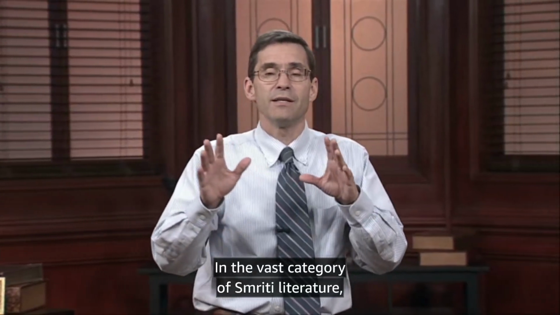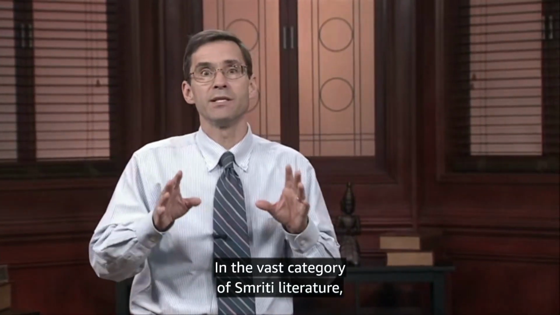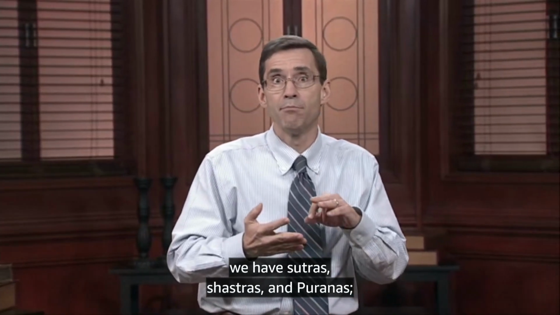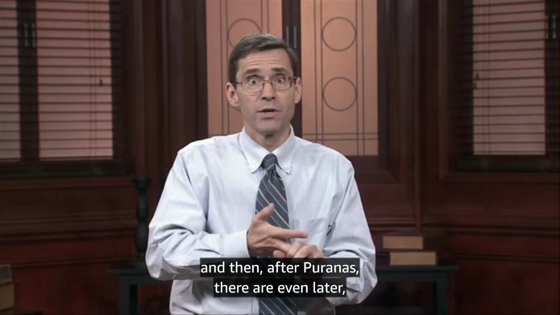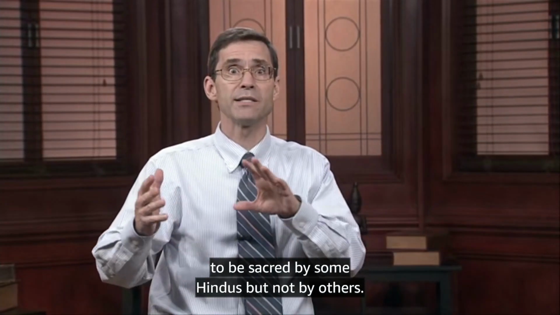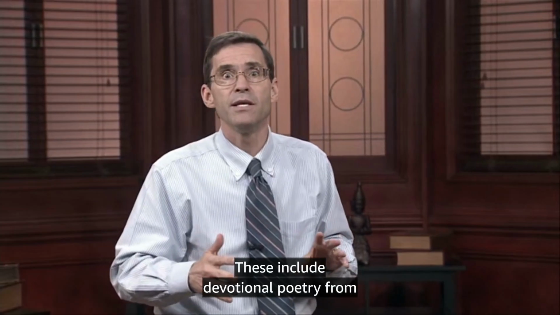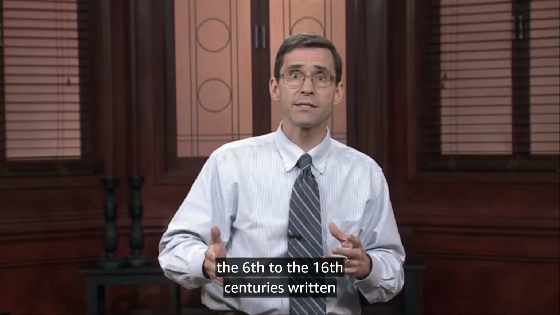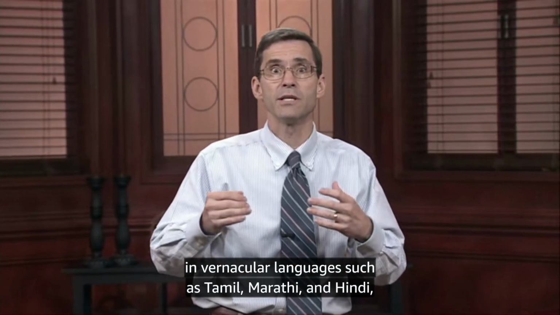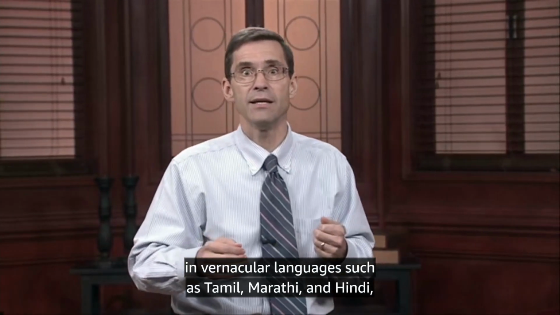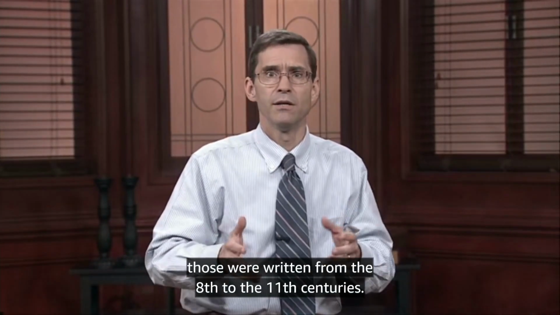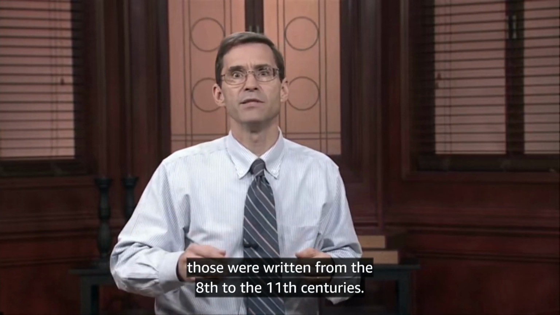So in the vast category of Smriti literature, we have sutras, shastras, and Puranas, and then after Puranas, there are even later, more sectarian texts that are held to be sacred by some Hindus, but not by others. These include devotional poetry from the 6th to the 16th centuries, written in vernacular languages such as Tamil, Marathi, and Hindi, as well as a whole genre of Sanskrit texts known as Tantra. Those were written from the 8th to the 11th centuries.